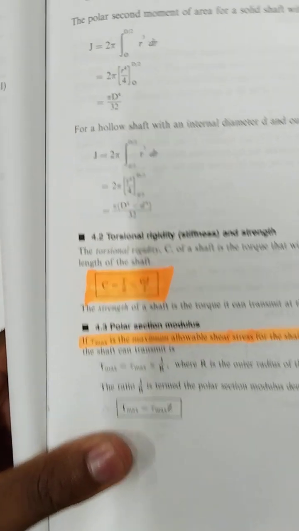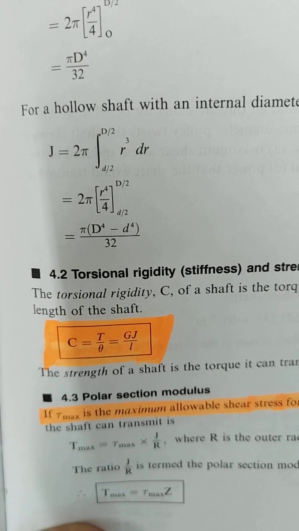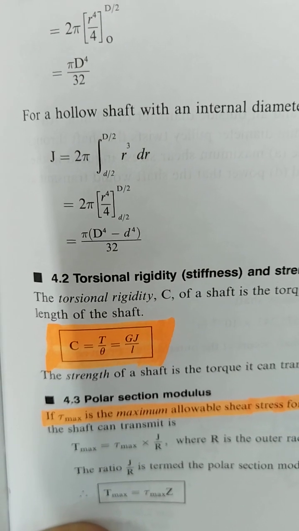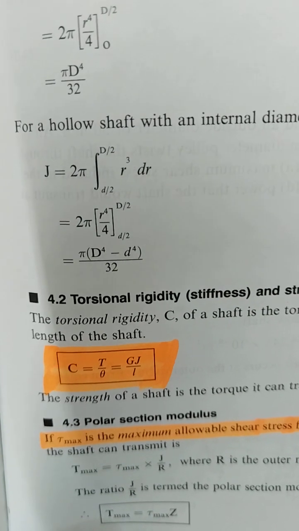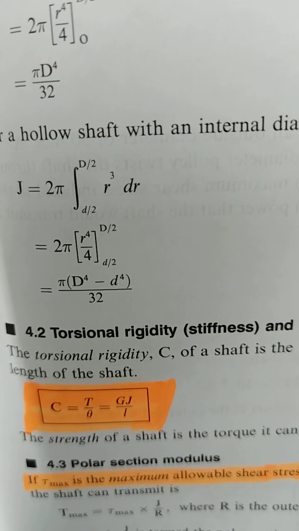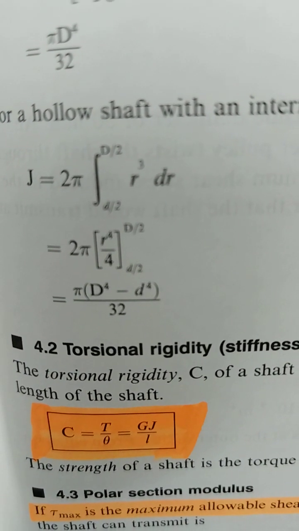You can calculate it using this formula. Here's the formula for torsional stiffness. It will just depend on the type of information that you'll have at that stage.